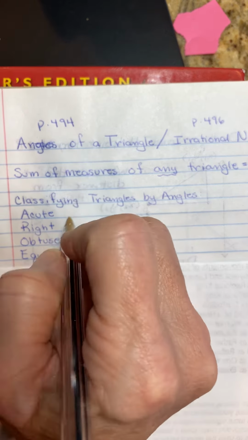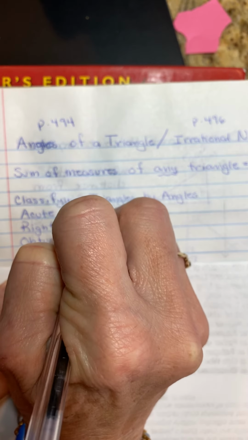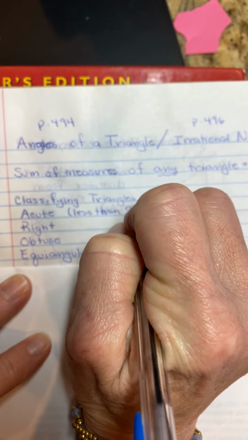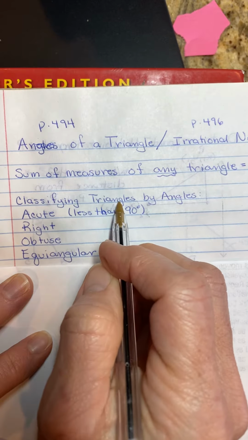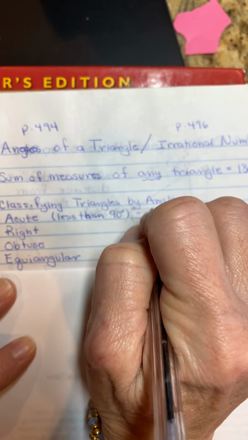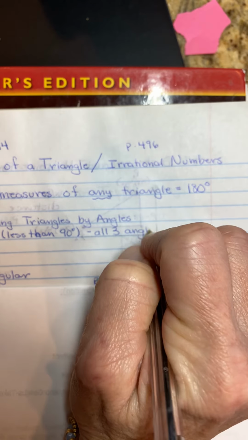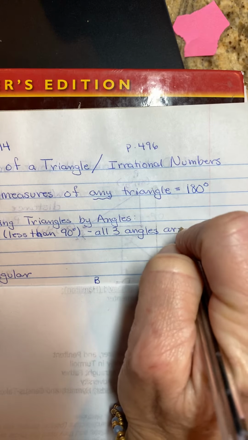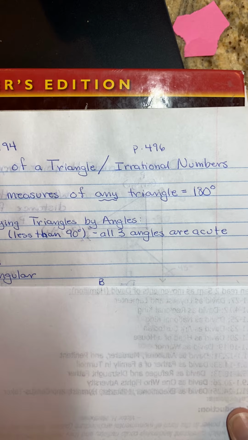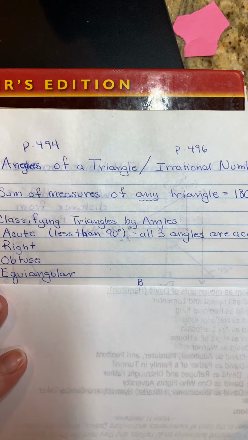All right, so what types of angles do we have? An acute angle is less than 90 degrees. And a triangle would be called acute if all three angles are acute. Okay, so we have an acute triangle if all three angles are acute.